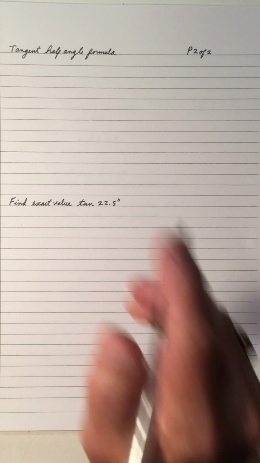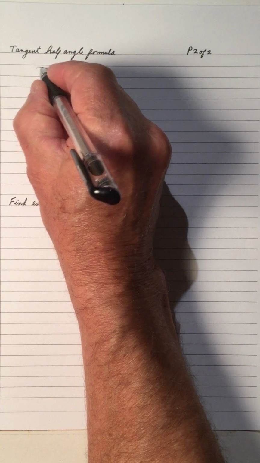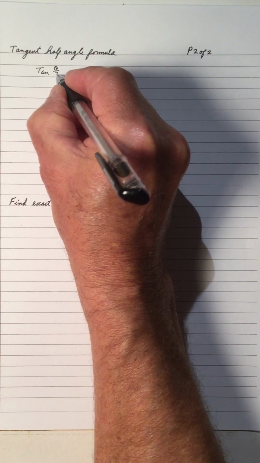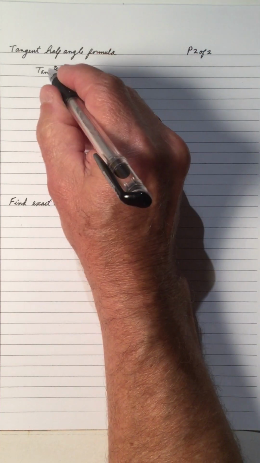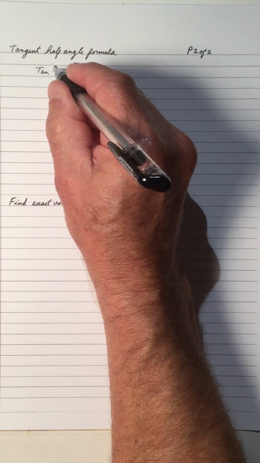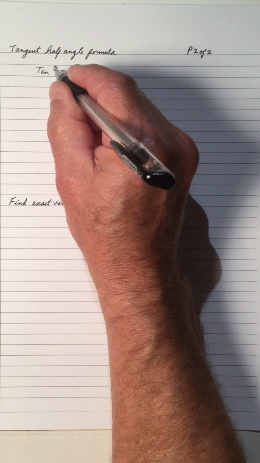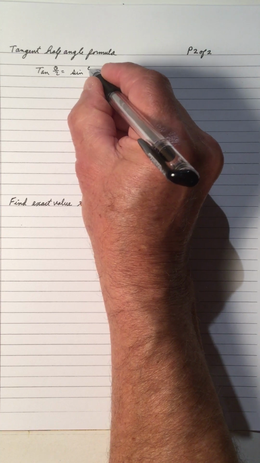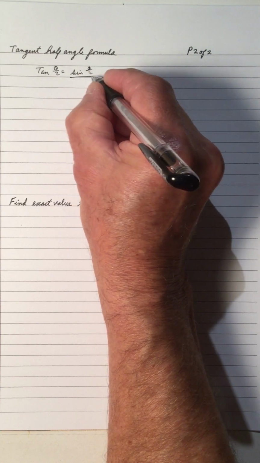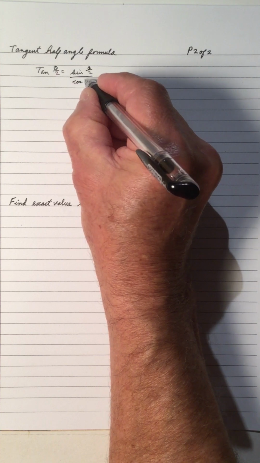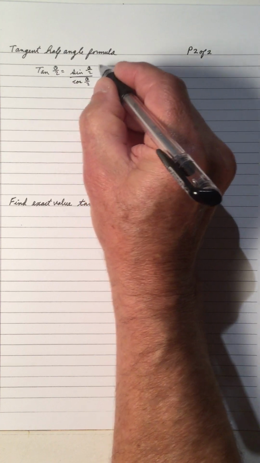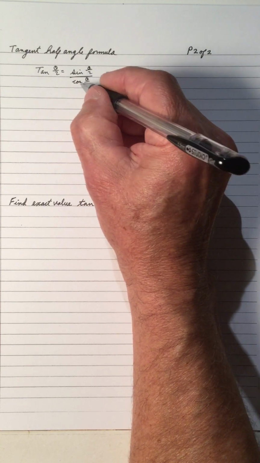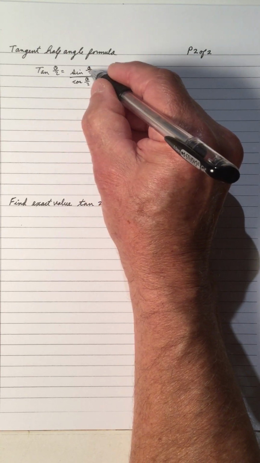Tangent half angle formula. So the half angle formula for tan, the half angle is theta divided by 2. So tan of theta over 2, again theta divided by 2 is a half. So that's the same as sine of theta over 2 divided by the cos of theta over 2, because tan is sine over cos, so theta over 2 for each of them.